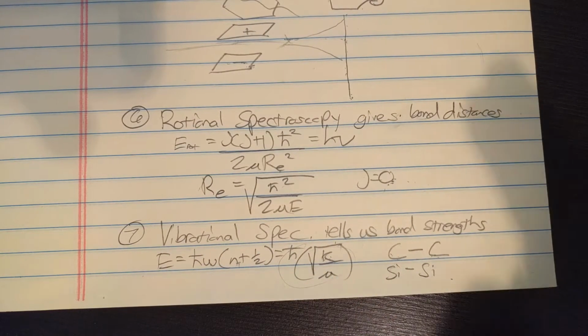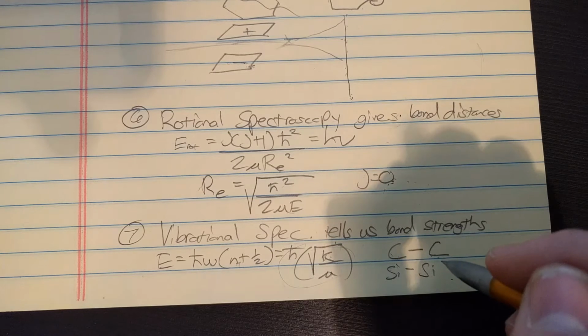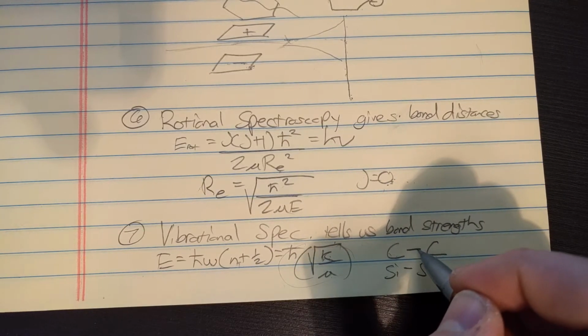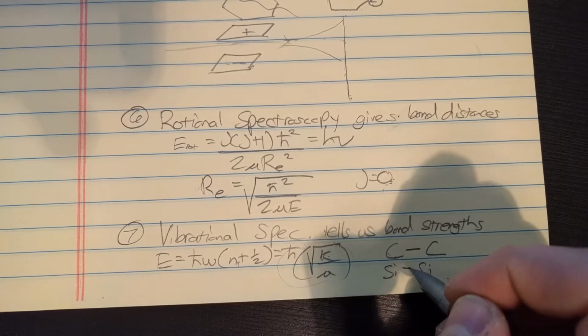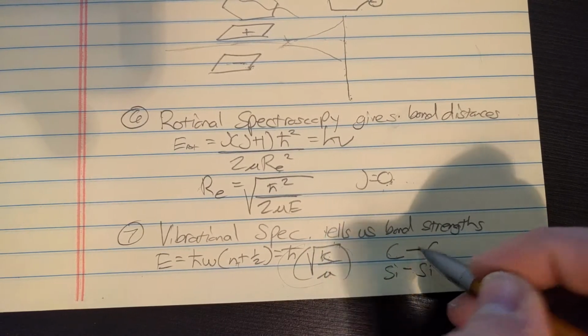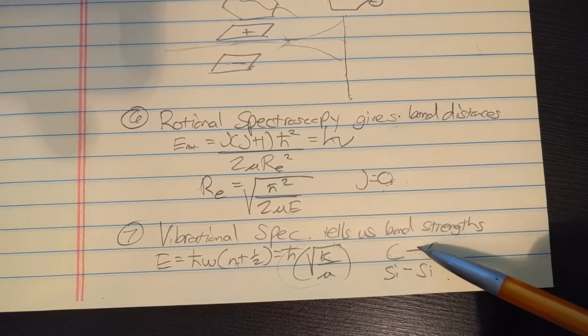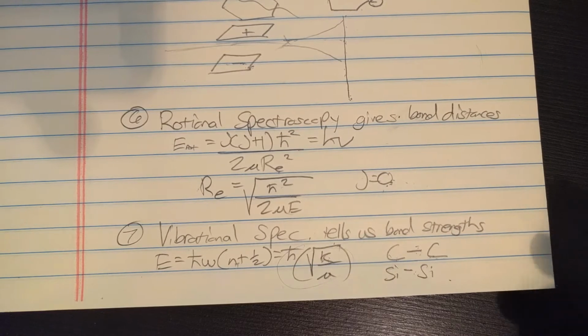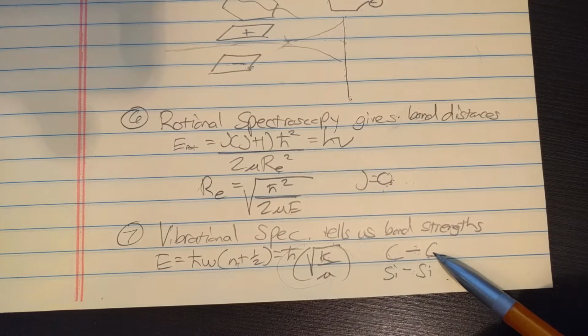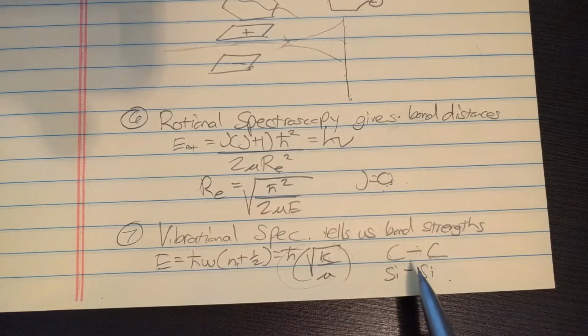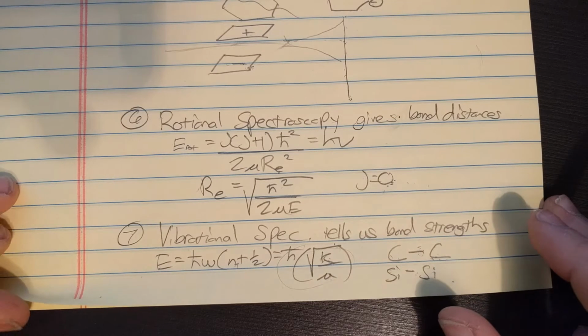But the point is, these different bonds will vibrate at different frequencies and therefore different energies. So again, you shoot a bunch of light and you see where that light is absorbed, and that will tell you which kind of bond you have. So for example, a carbon-carbon bond might absorb red light and a silicon-silicon bond might absorb blue light. Well, if your red light goes away, you have carbon-carbon bonds in your molecule.